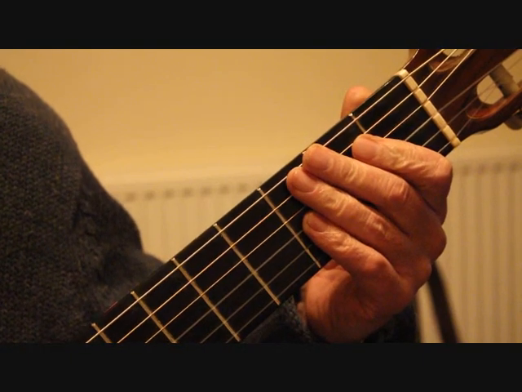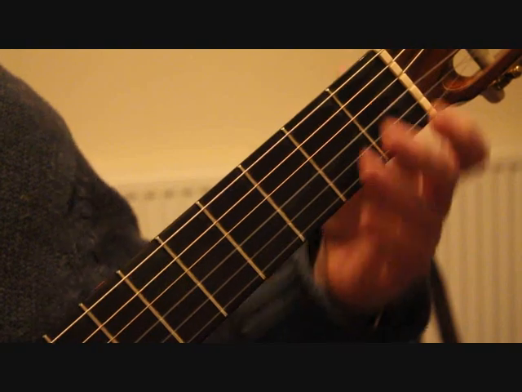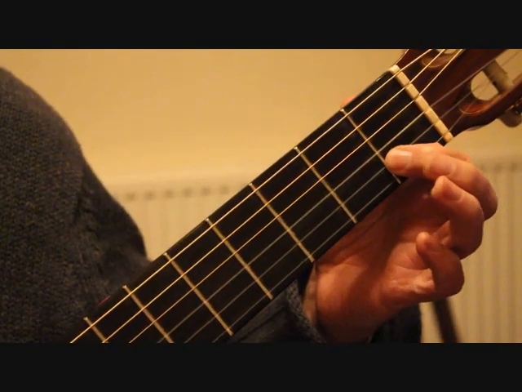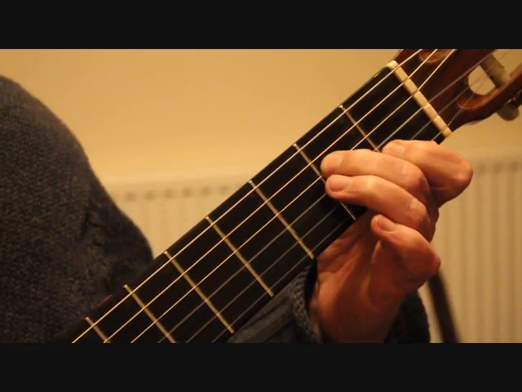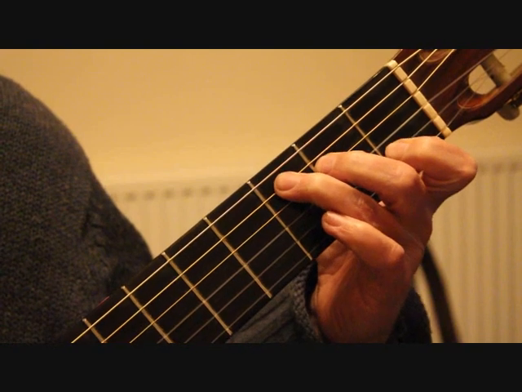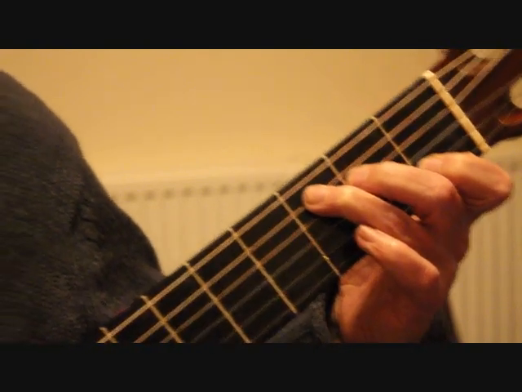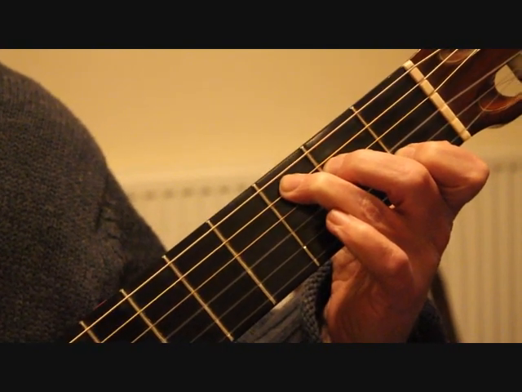So this piece is in the key of C major, and it's basically starting with a C chord. So that's with the first finger on the second string of the first fret, the second finger on the fourth string second fret E, and the third finger on the fifth string third fret C, giving us our C major chord.